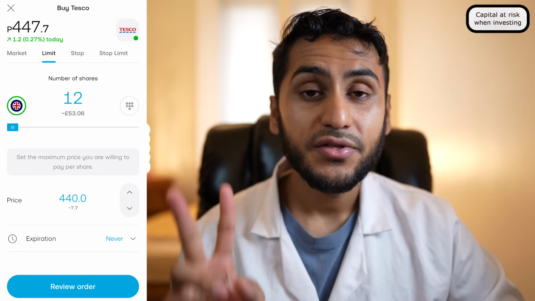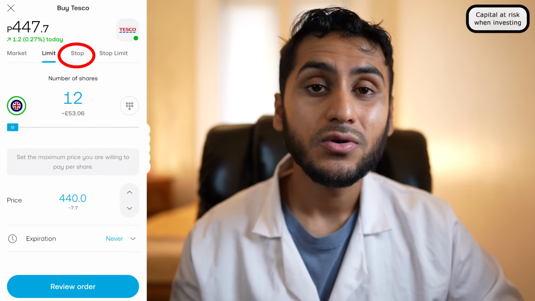Now, there are other options to buy at a specific or different price from the market order. However, I would not actually use anything but limit because I'm happy with the limit order. I use this all the time. But there are two more on Trading 212. One is called the stop. Now, let me just briefly explain this to you.